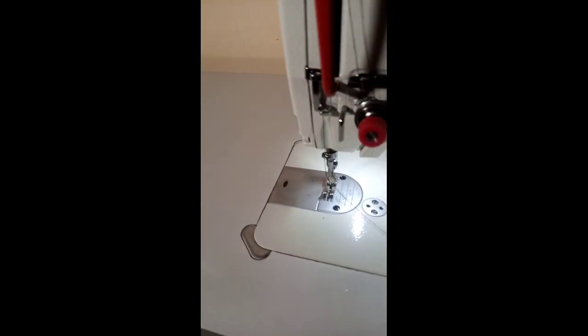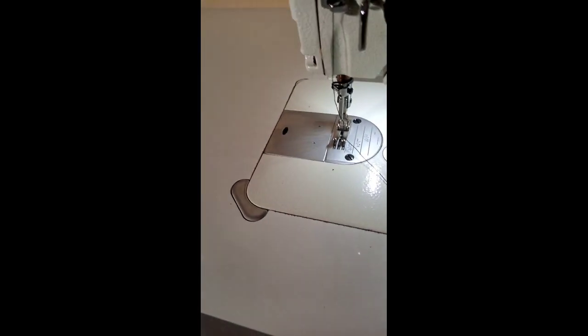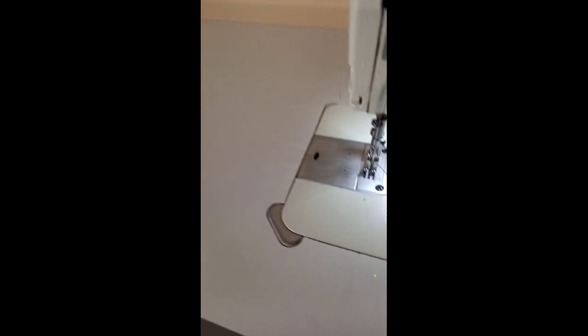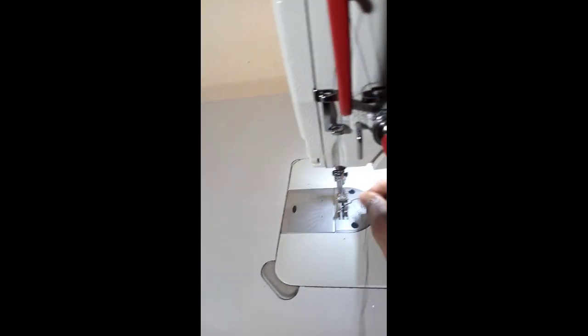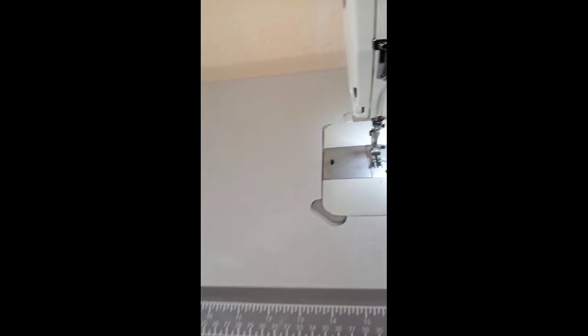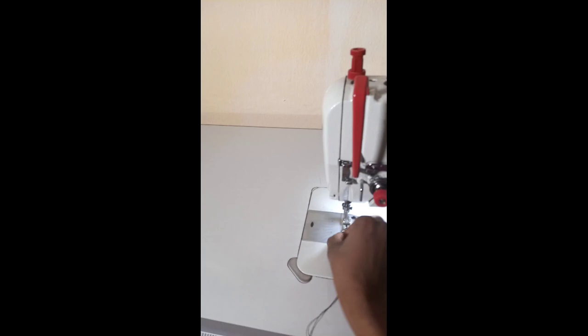So I'm going to roll this down, do you understand, to pull out the thread that is under. It has come out actually. So I've pulled out the thread that is from under upward.